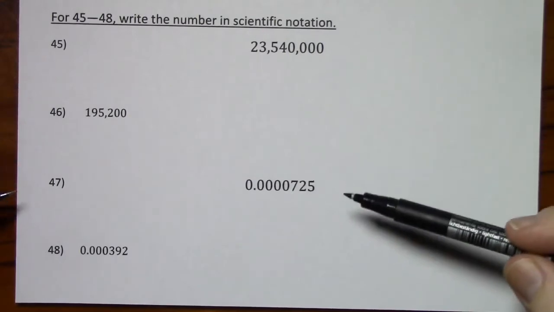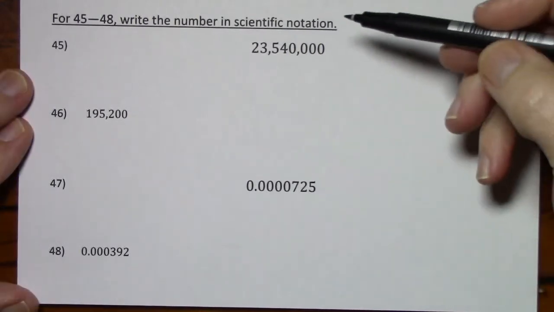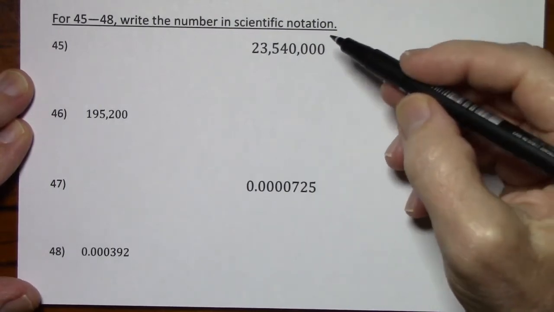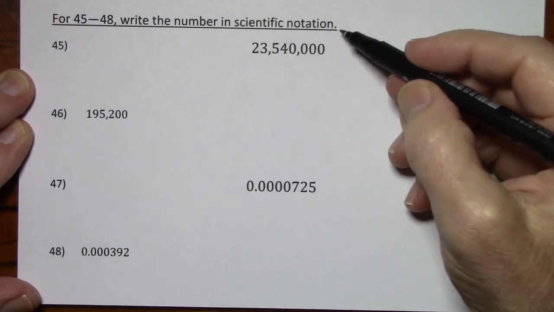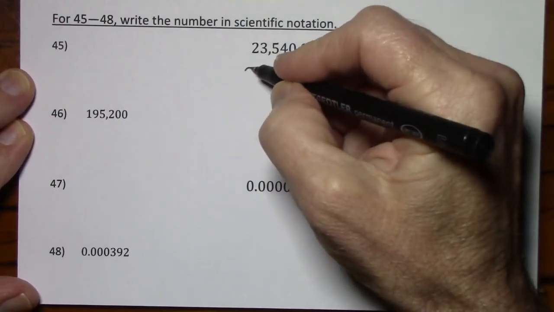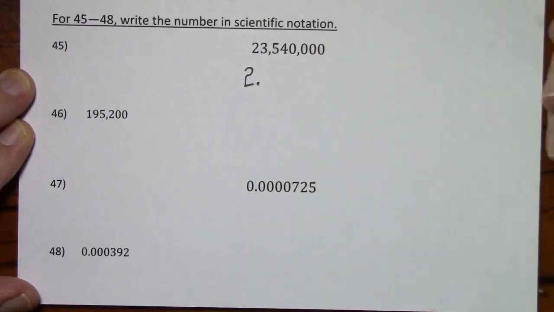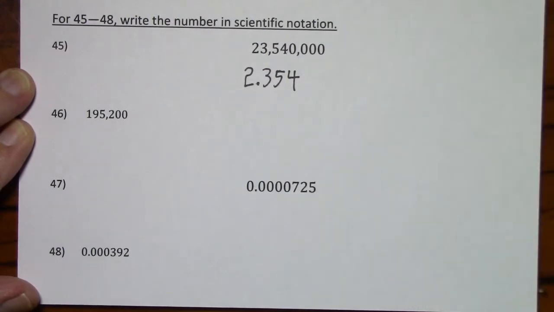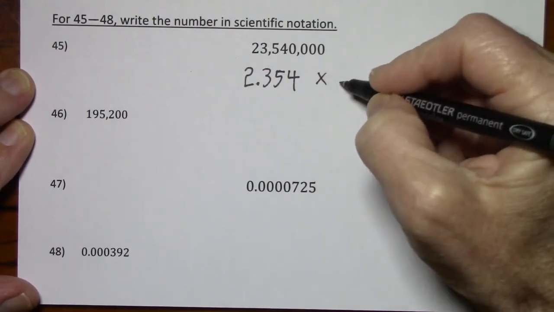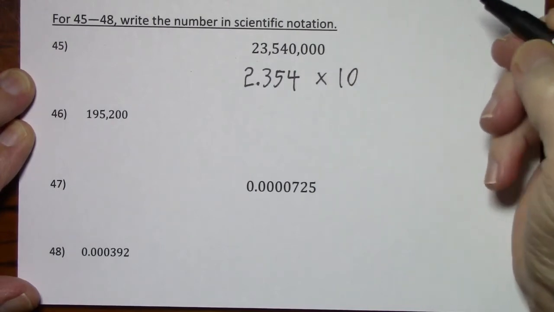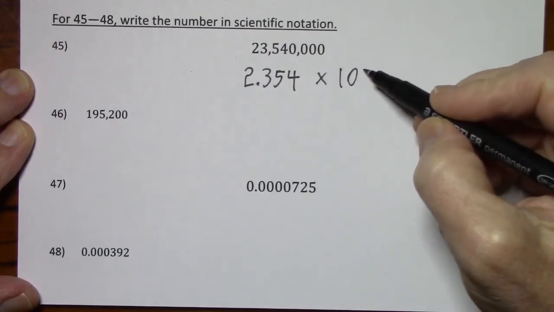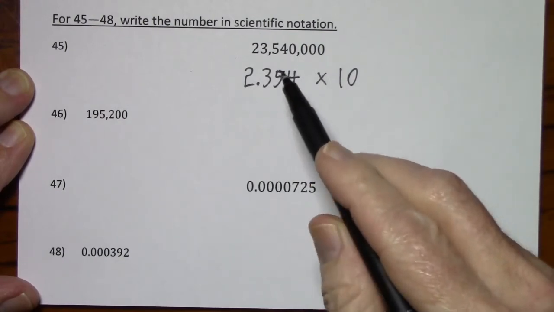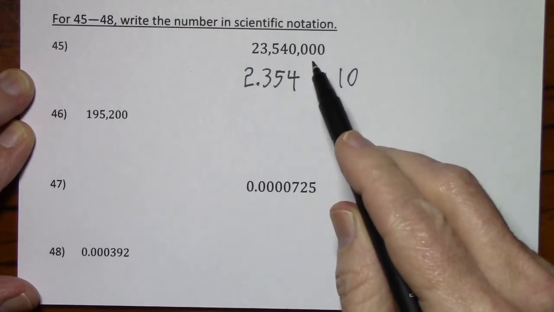Now for 45 and 47, we're to write the number in scientific notation. So to put a number in scientific notation, you always have one digit in front of the decimal. I'm going to drop the trailing zeros, times 10, and then I have to figure out what exponent to put here, so a person could take this value and get back to this value.